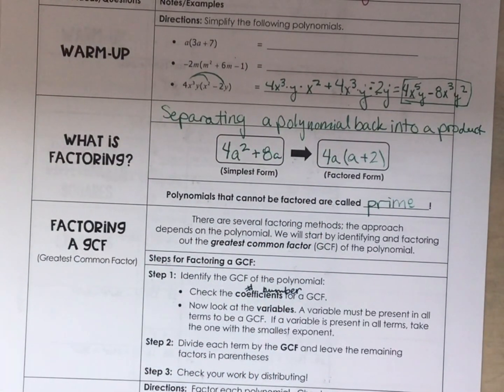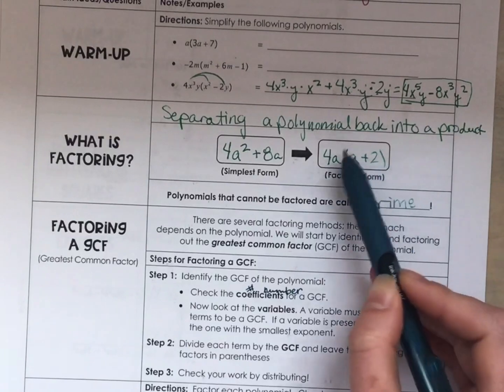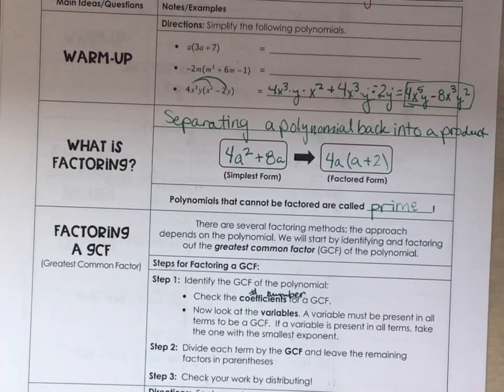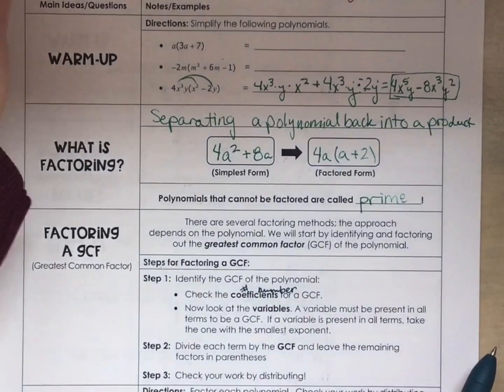Once we have that, we're going to divide each term by that greatest common factor. And whatever we have left, we're going to leave in our parentheses. Whatever we said the greatest common factor was is going to come in front of our parentheses. And then, as always, we can check our work by distributing. So now let's take a look at a couple of examples here.